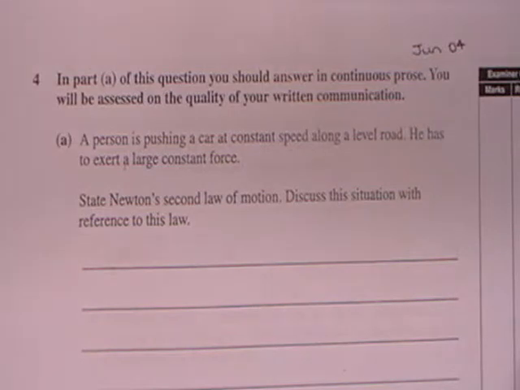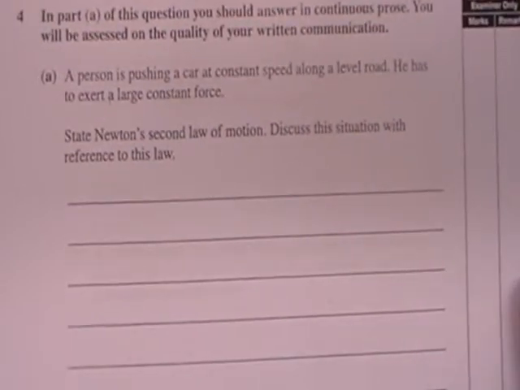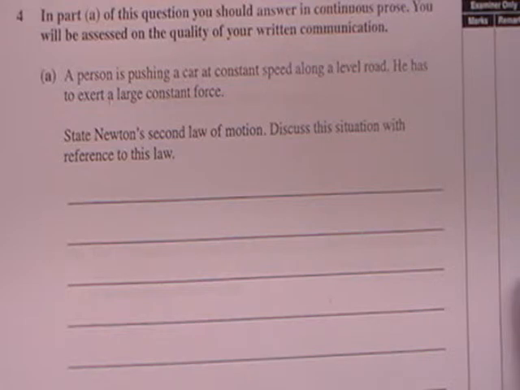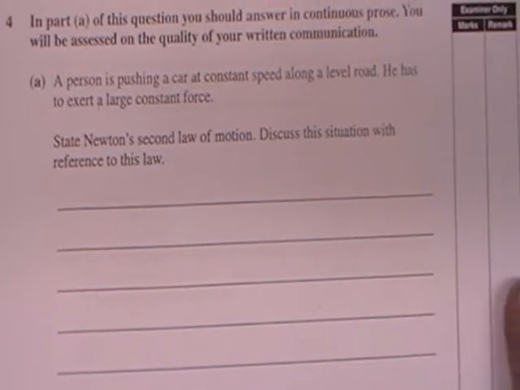Right, this is June 2004 question 4. In this part of the question you will answer in continuous prose. You will be assessed on the quality of your written communication. Part A: a person is pushing a car at a constant speed along a level road. He has to exert a large constant force. State Newton's second law of motion. Discuss the situation with reference to the law.